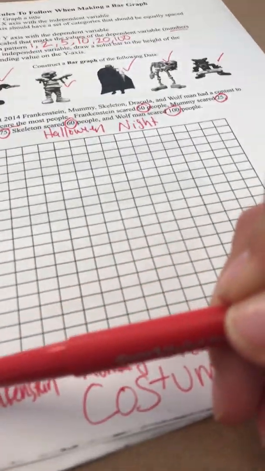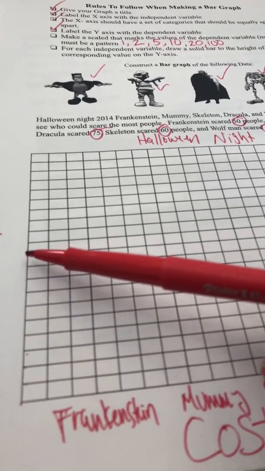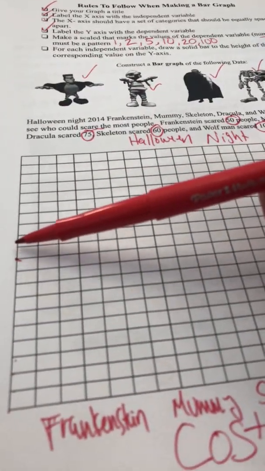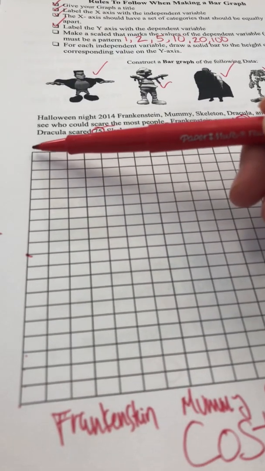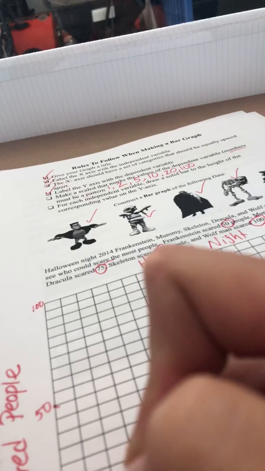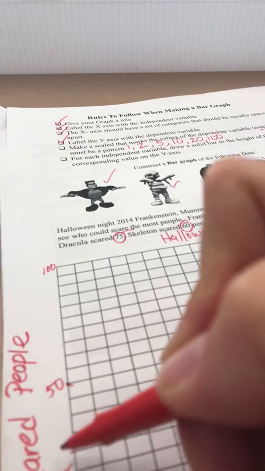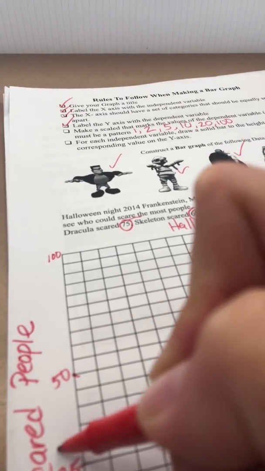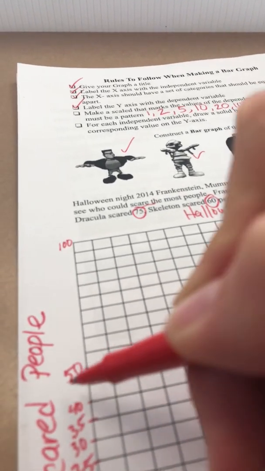Let's try 5s. 0, 5, 10, 15, 20, 25, 30, 35, 40, 45, 50 would get me to that point. 55, 60, 65, 70, 75, 80, 85, 90, 95, 100. That works the best. I'm using the entire grid. And when I use the entire grid, that means the graph is going to be the easiest to see. And you want to title each little line so that that line represents 5 people for this matter, 5 scared people.